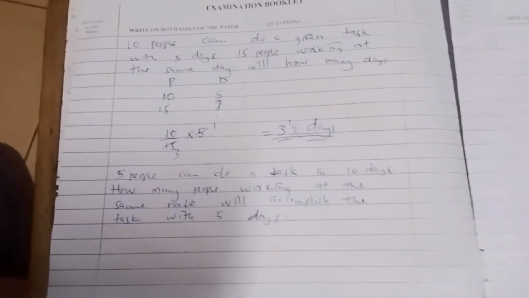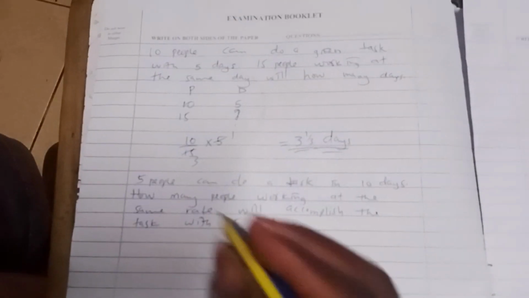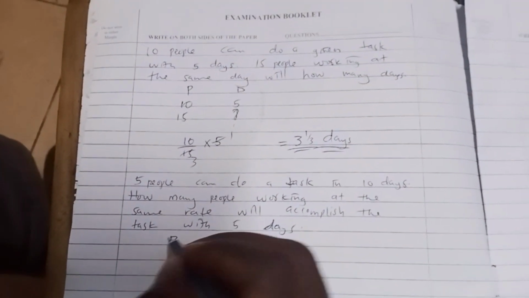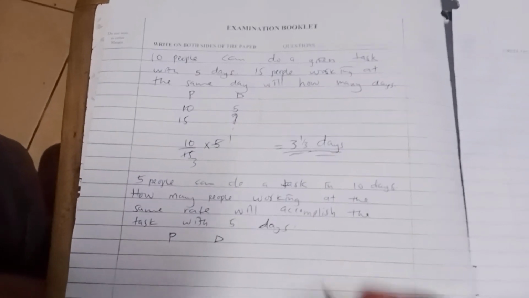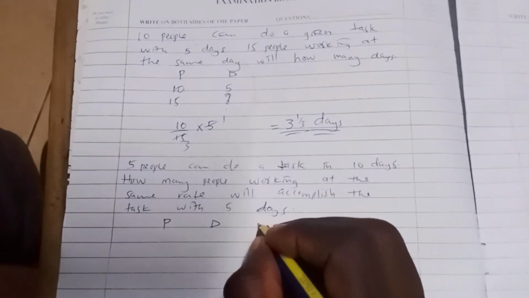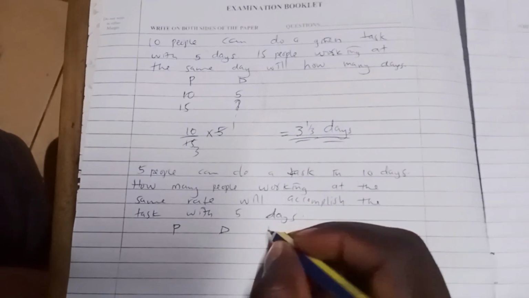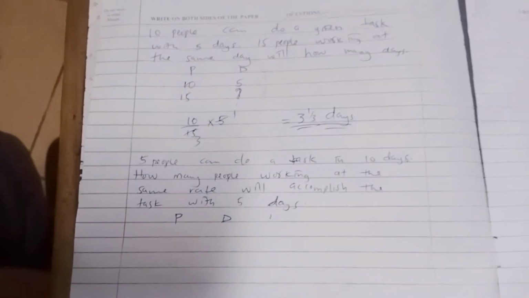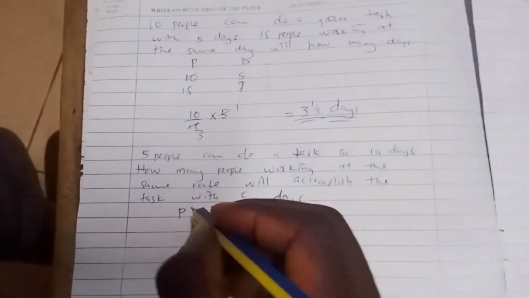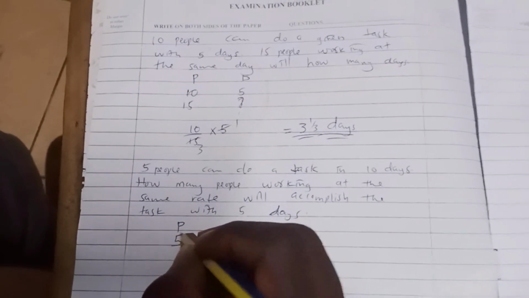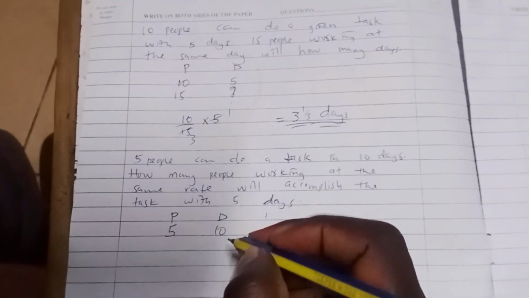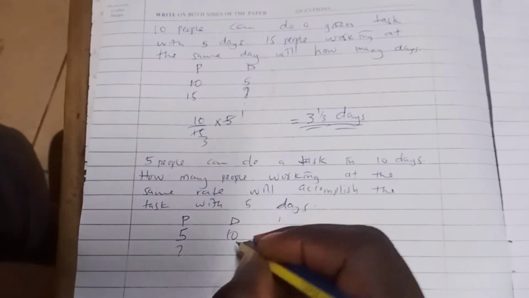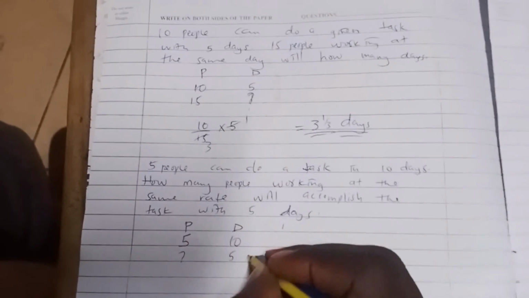So once again, it will be very simple. You have people and you have days, and if you are given hours, you add another column for hours, also called rate. But since it's not there, just do it the way it is. If 5 people are taking 10 days, how many people will take 5 days?